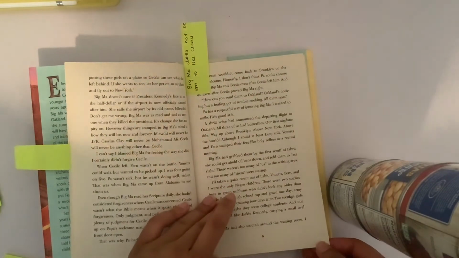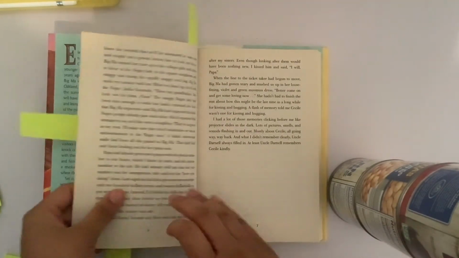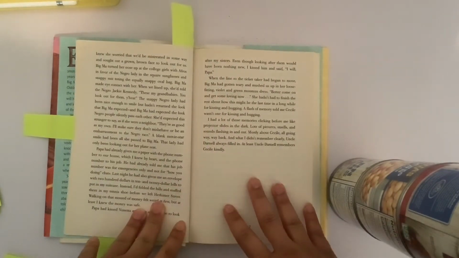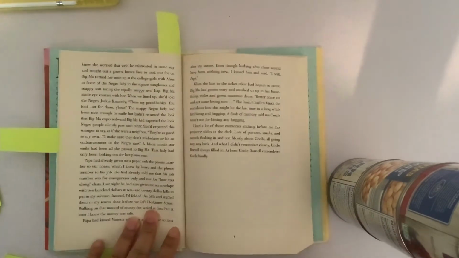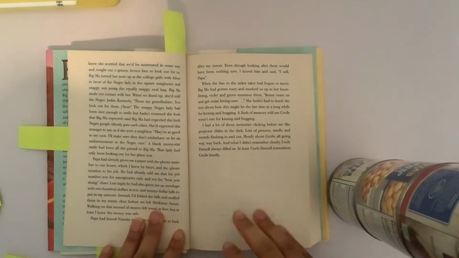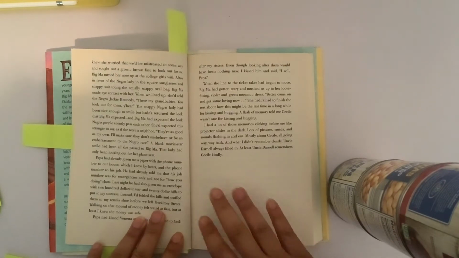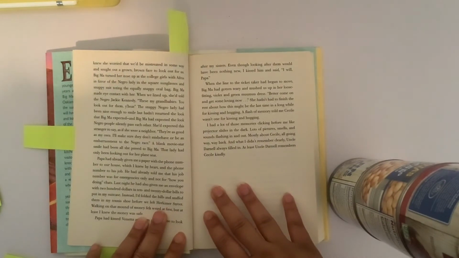Big Ma had also scouted around the waiting room. I knew she was worried that we'd be mistreated in some way, and sought out a grown brown face to look out for us. Big Ma turned her nose up at the college girls with afros in favor of the Negro lady in the square sunglasses and snappy suit toting the equally snappy oval bag.